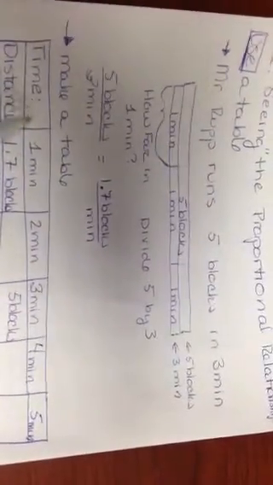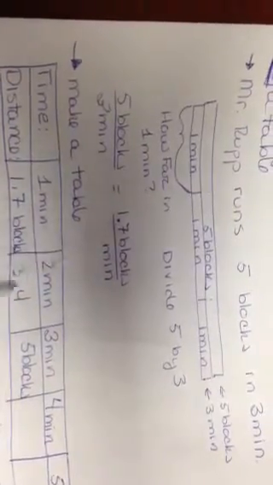Here's our table. So at 1 minute, he would have gone 1.7 blocks. At 3 minutes, we know he goes 5 blocks. That's already up here. So at 2 minutes, he would be going 3.4 blocks. And we know this because each block is 1.7, so 2 of them is going to be 3.4. At 4 minutes, he's going to go 6.8 blocks. And at 5 minutes, he's going to go 8.5 blocks.